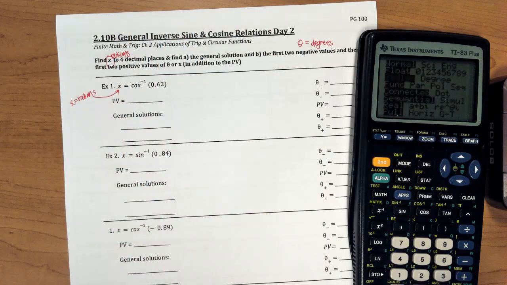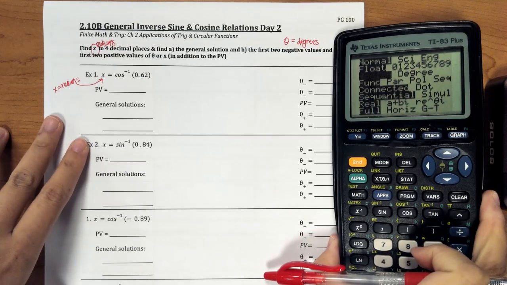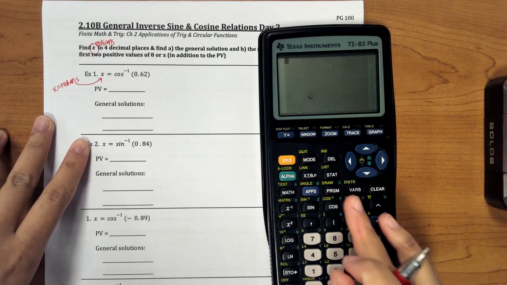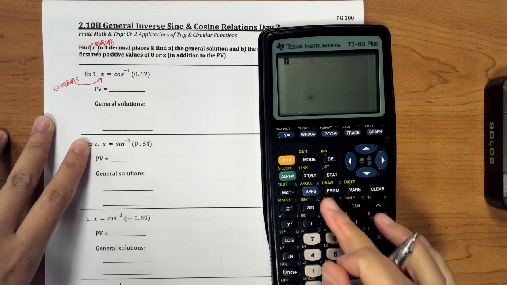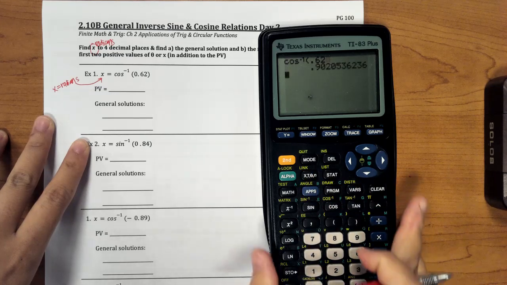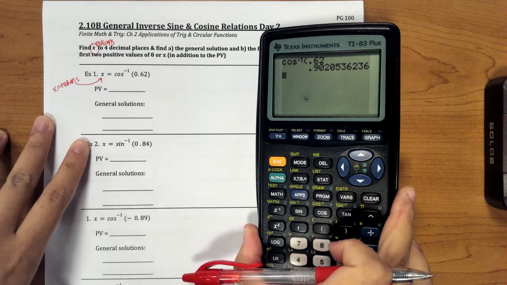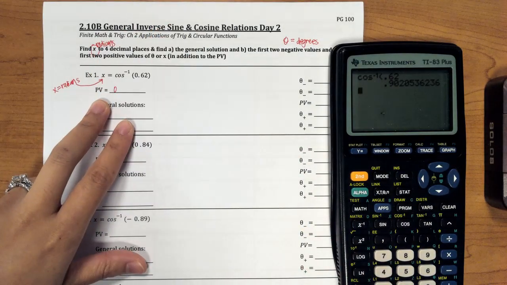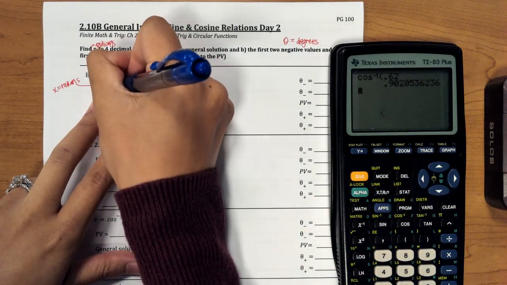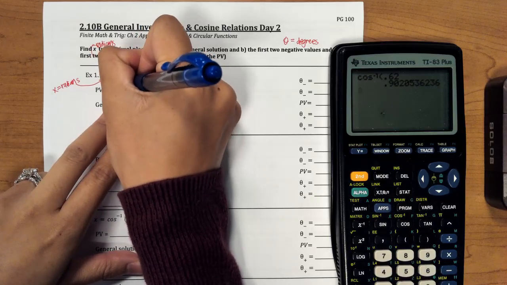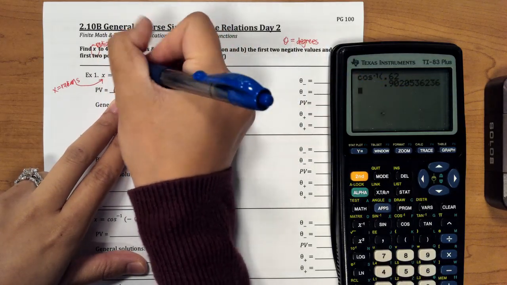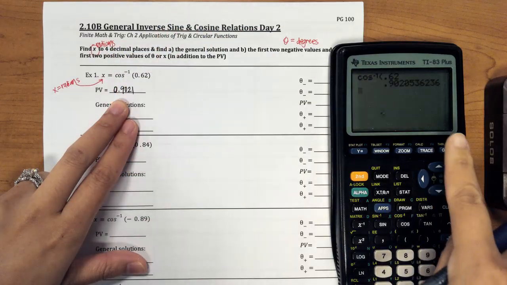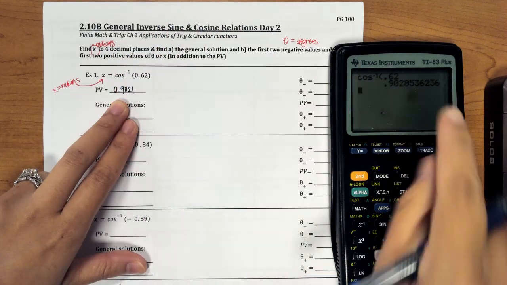I am not going to tell you this part, so you need to remember that radians is always x's. So now I can do cosine inverse of 0.62. It's going to be 0.90. Let's do this one in blue and I'll be consistent because I think I've been doing principal value. 4 decimal places, 0.9021. Do you guys see that the 5 bumps it up to 21? Okay.